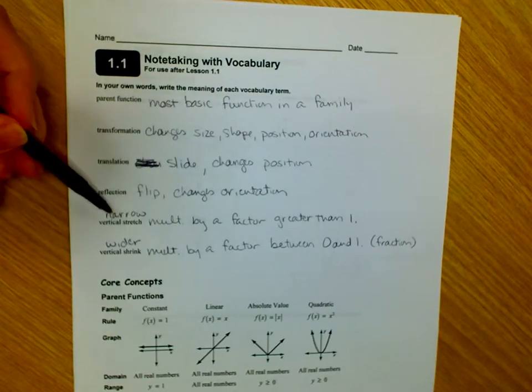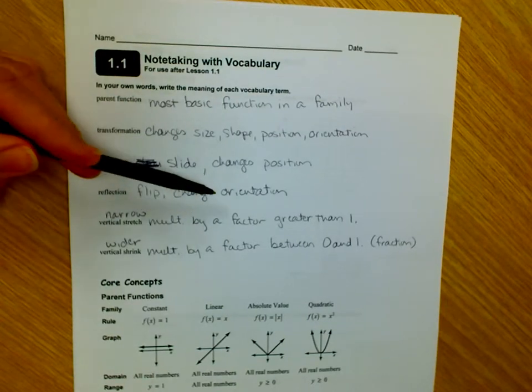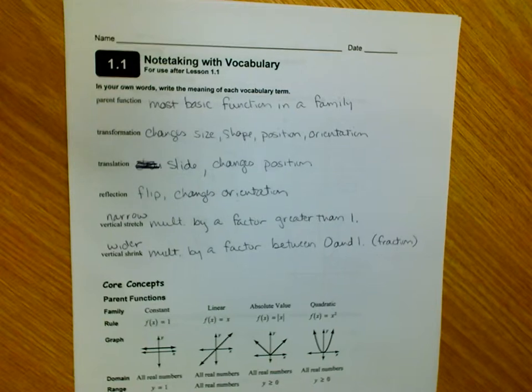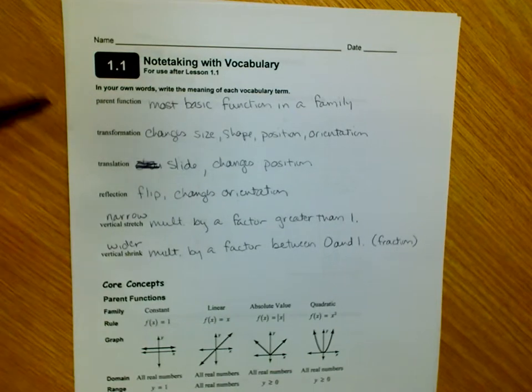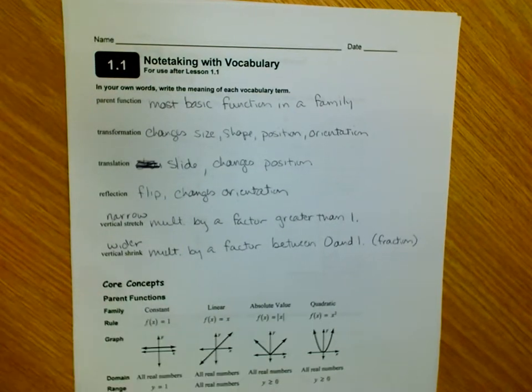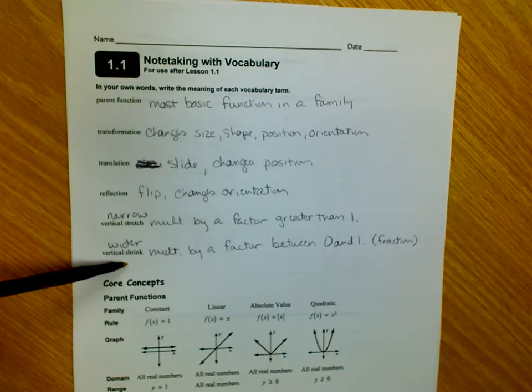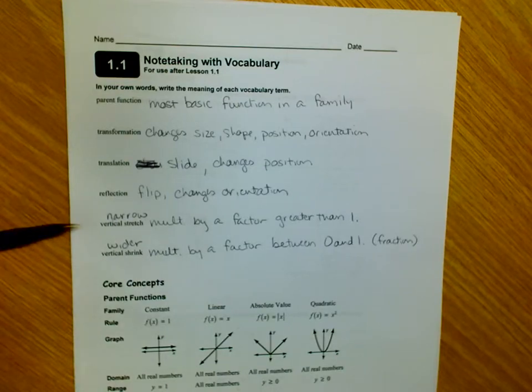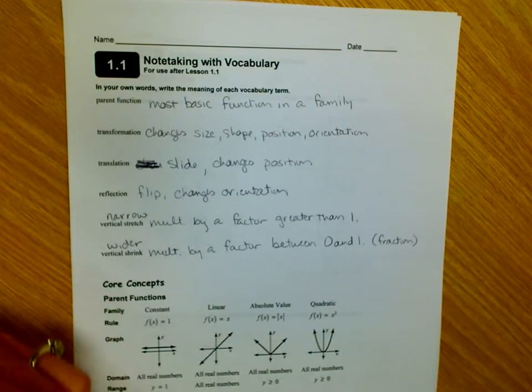Okay? A vertical stretch is when you have multiplied by a factor bigger than 1. So, for example, on a quadratic, if your parent function was y equals x squared, a vertical stretch might have been if you had y equals 2x squared. Okay? At the same time, a vertical shrink is when you multiply by a factor between 0 and 1, or like a fraction. So instead of y equals x squared, we might have y equals 1/3 x squared.